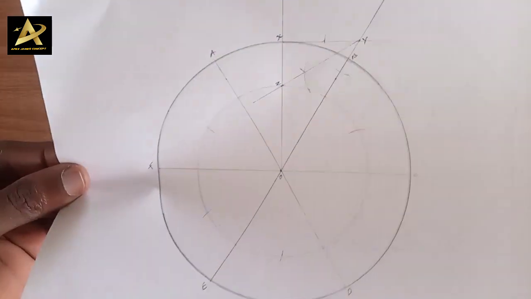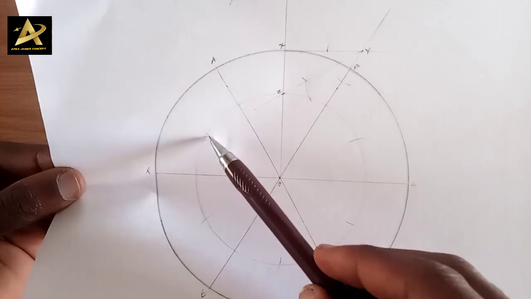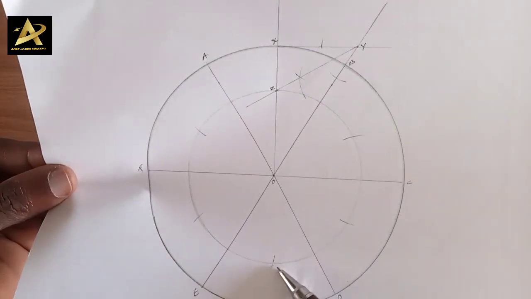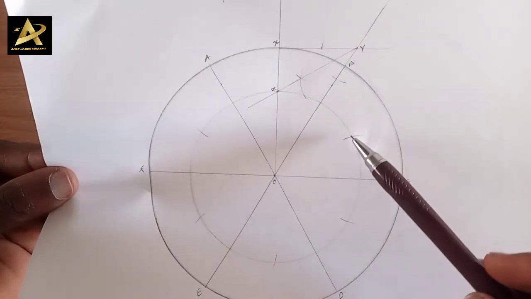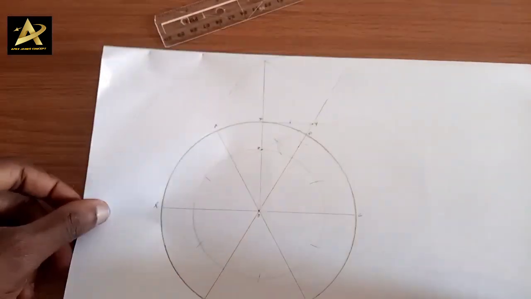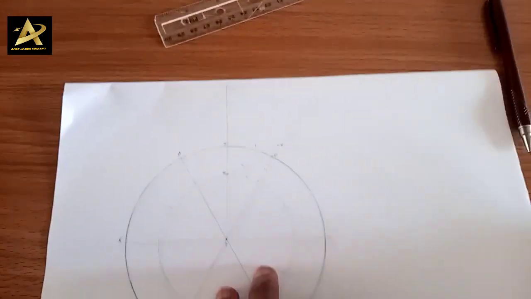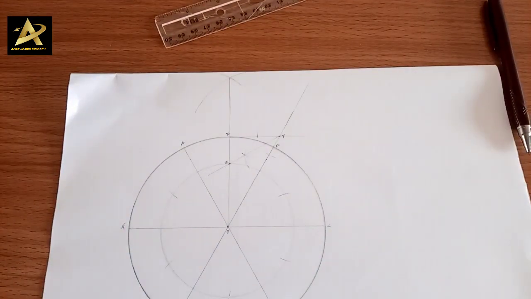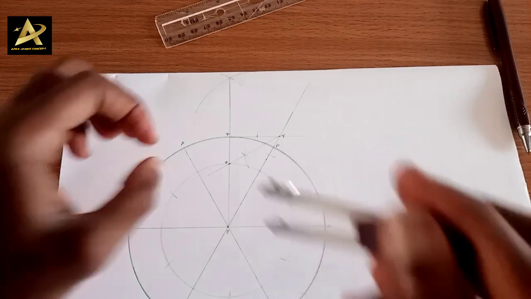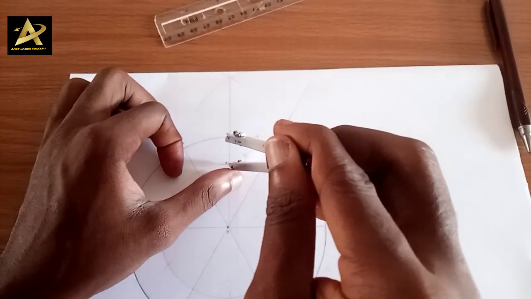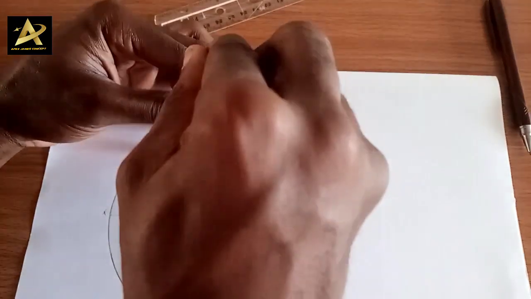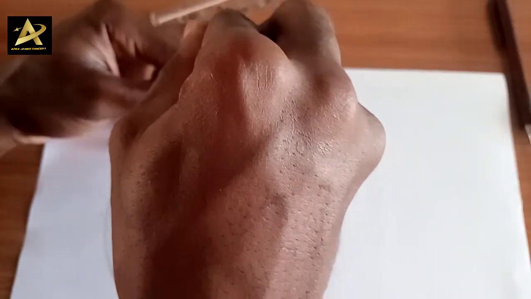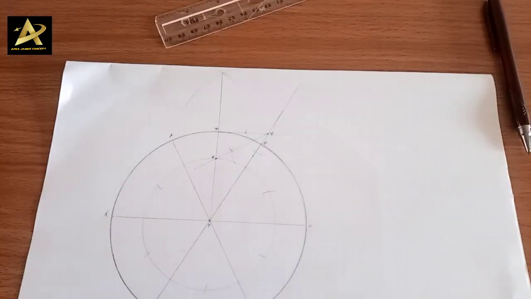You can see them: this 1, 2, 3, 4, 5, and this is 6. Then after getting this, pick your radius. The radius is XZ. Pick that radius, then you're ready to draw your circles.